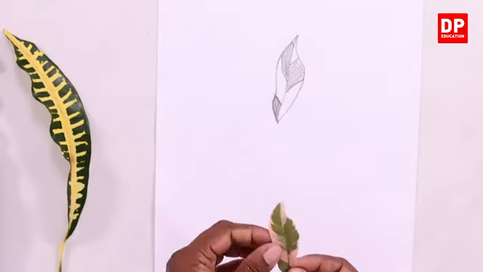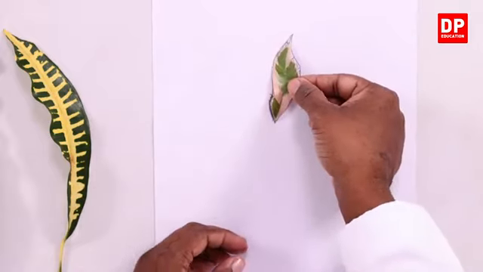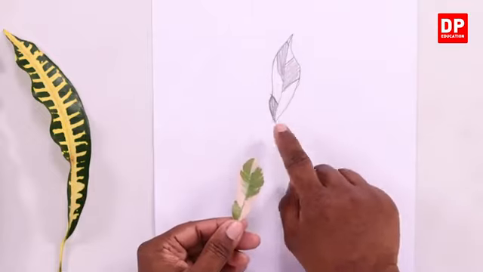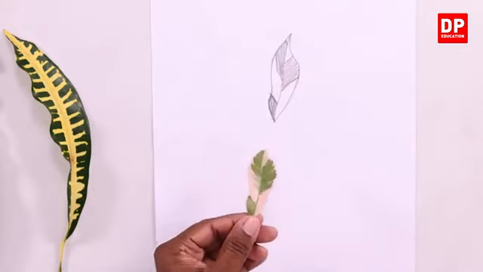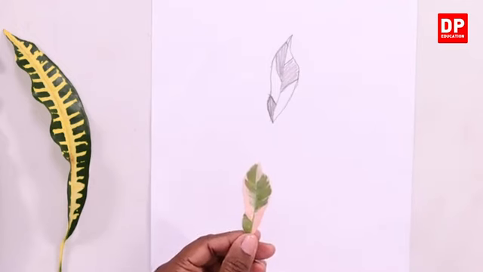What I have done is, I have already drawn the shape of the leaf and marked the regions. Here you can see, if I place it here, it fits exactly with the leaf, and the regions that are shaded in the diagram are the regions that have chlorophyll.